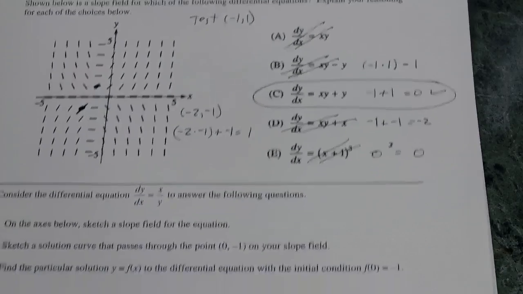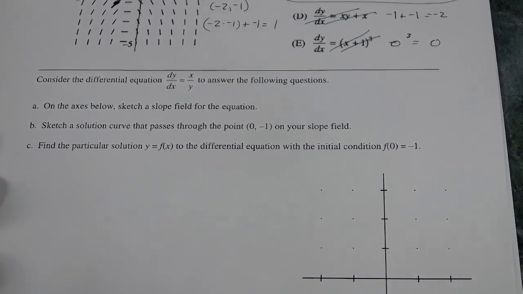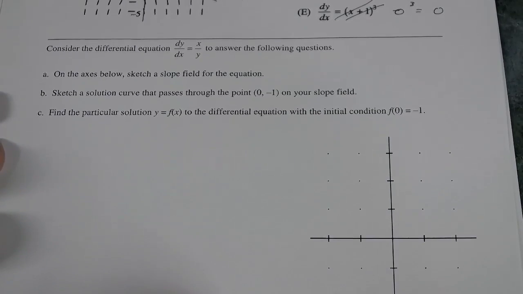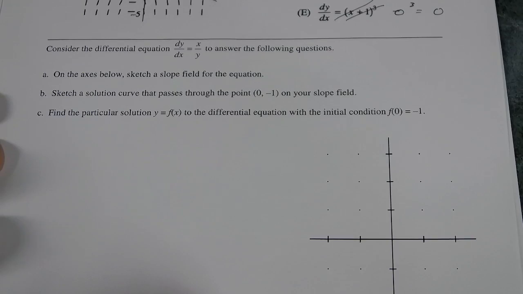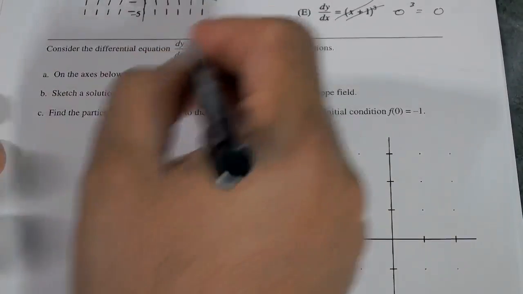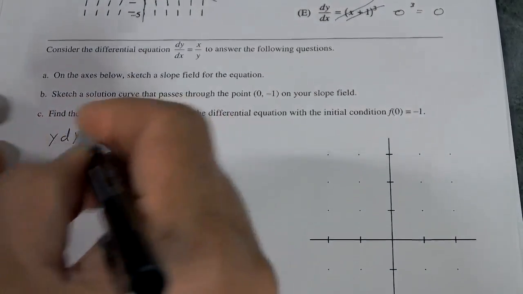And then finally, this last one, consider the differential equation to answer the following questions. Sketch the slope field, sketch a solution that goes through 0, negative 1, find a particular solution. All right, so I'm going to separate the variables, y dy equals x dx.